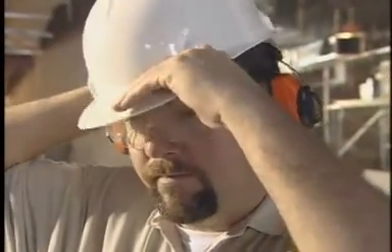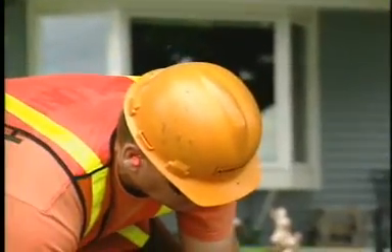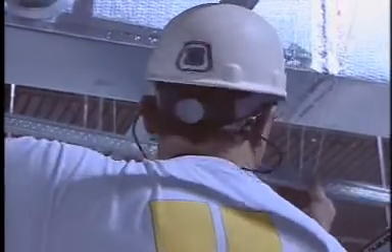That's why it's imperative to wear head protection, such as hard hats. Hard hats should be one piece, water and fire resistant. Make sure yours fits right and has no cracks.